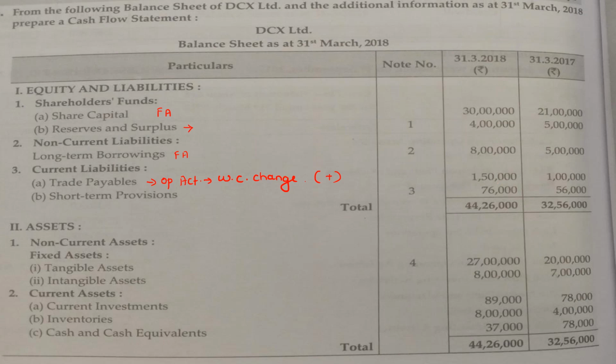If the current asset increases and the current liability decreases, it is a subtract. So here there is an increase in the trade payable or current liability, so this would be an item of add as a part of working capital changes under operating activity.